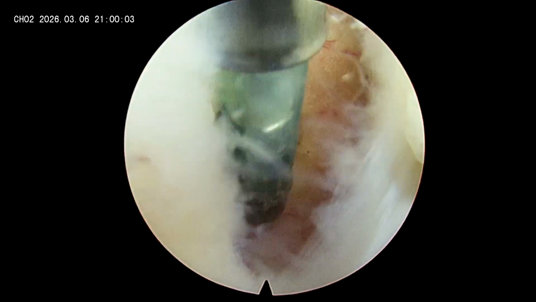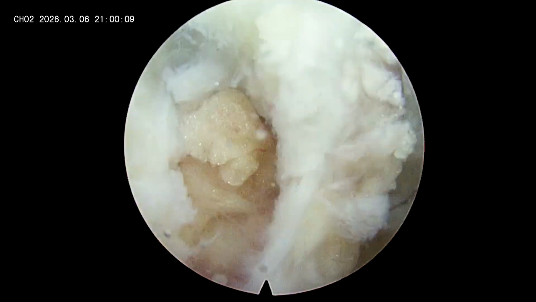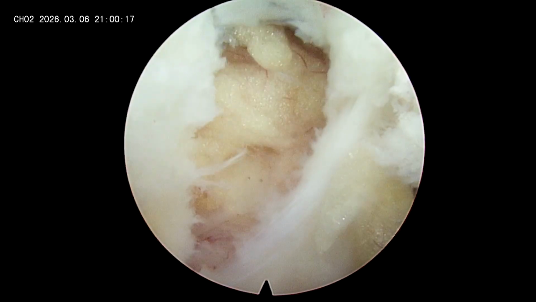So you can see here there are some bleeding epidural vessels. I am coagulating those vessels. Again, it is very important to coagulate all the bleeding vessels the moment you see them. So again I am going to use the tube sheath punch to remove the ligamentum flavum.